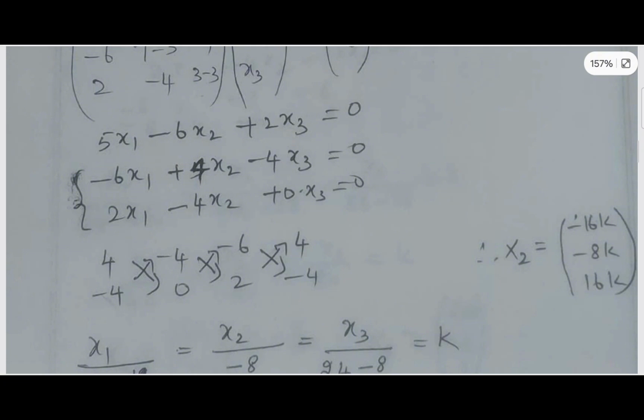Okay, so by using this, we have to go for cross multiplication again. You analyze this entire system. This is your linear system, as I told you already.